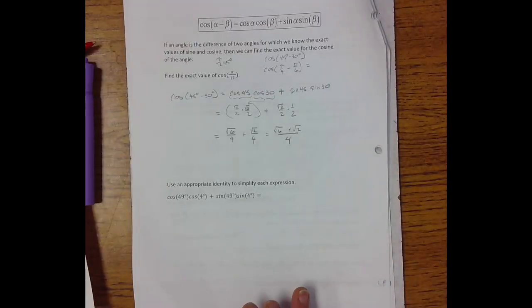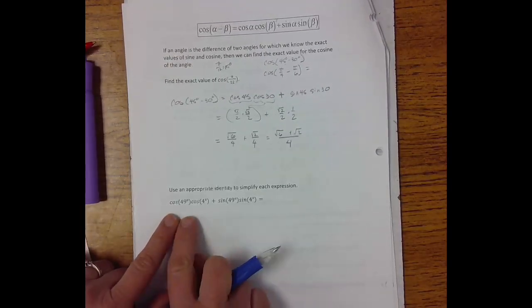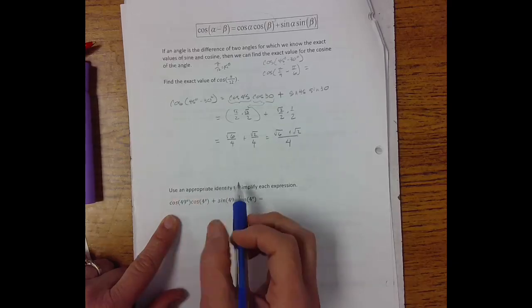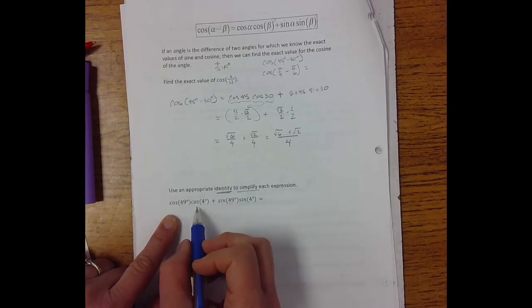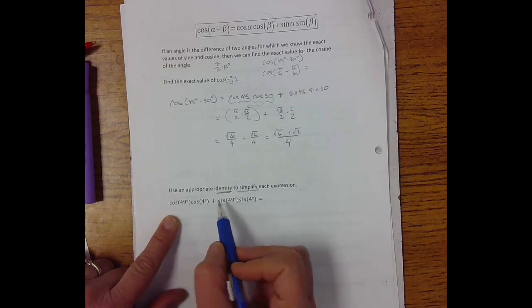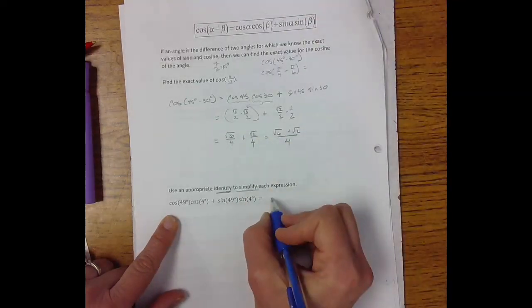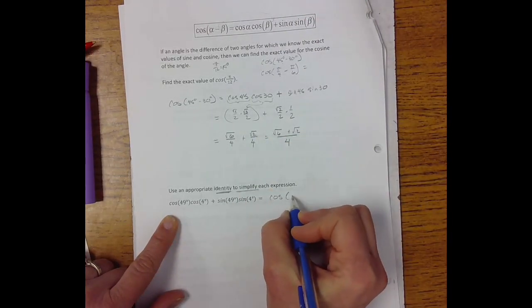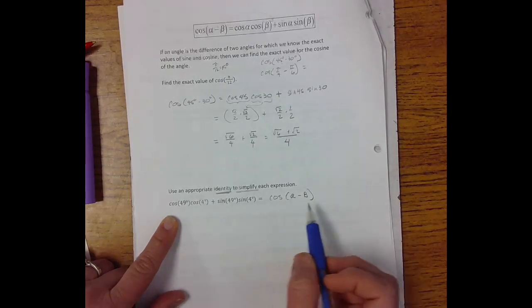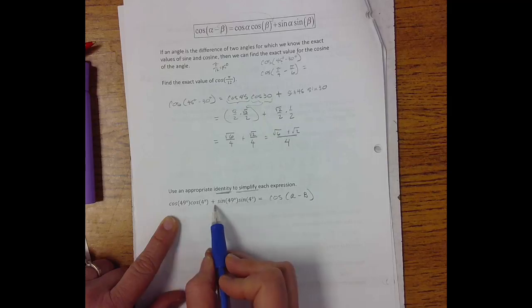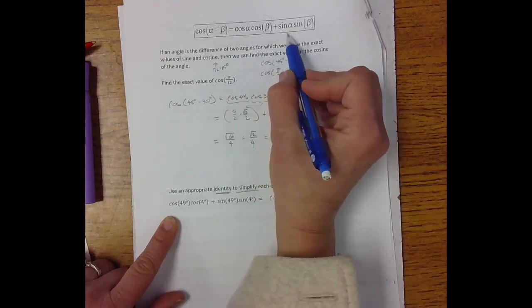Now notice on this one, if they said use an appropriate identity to simplify each expression, well, if you have the plus sign, then this is going to equal the cosine of A minus B. In this case, I have it in this form because it's plus.